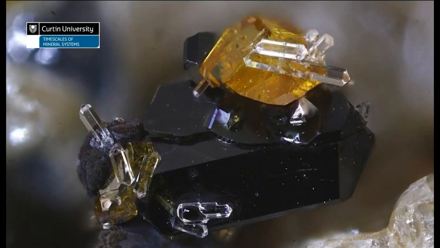So we're going to look at apatite, and we're also going to look at titanite. These are two useful minerals, but they have drawbacks. Their drawbacks are the common lead, and how we deal with common lead is going to be a subject of this kind of talk.